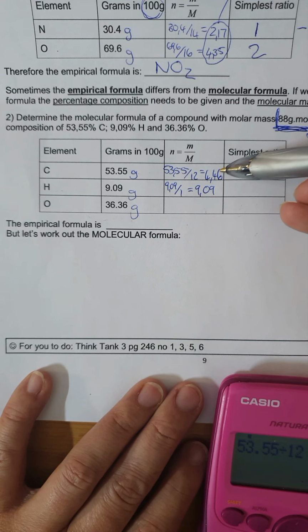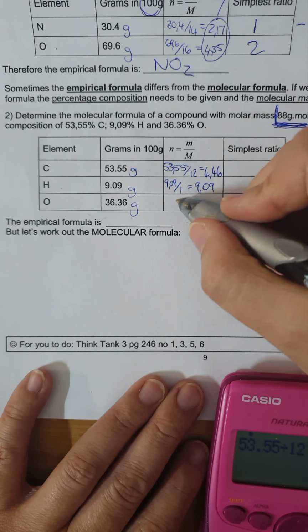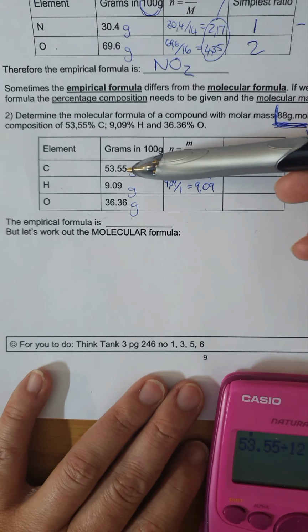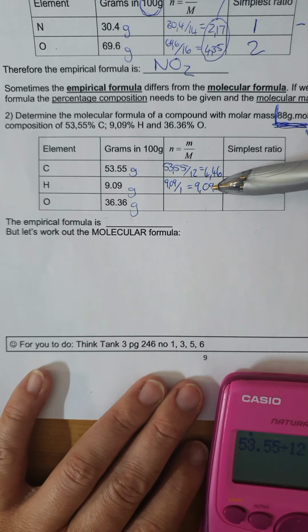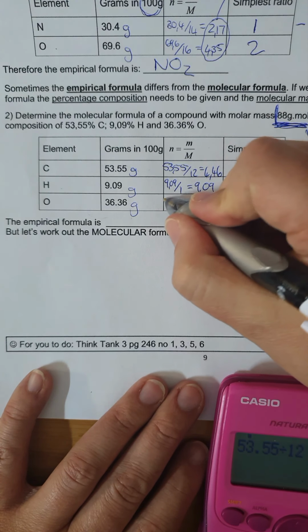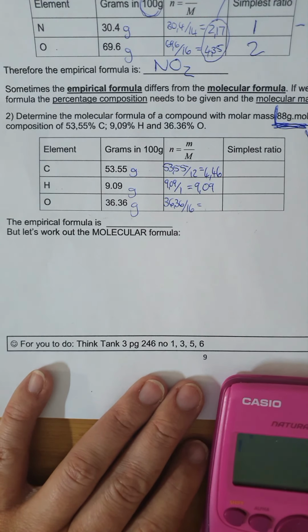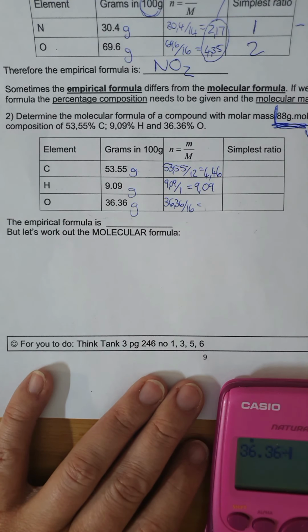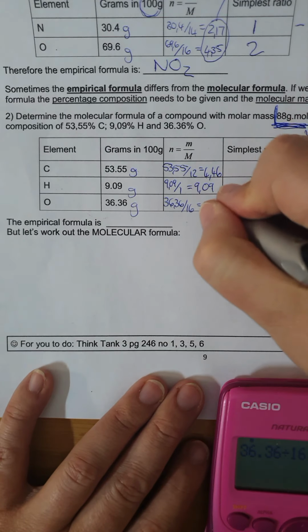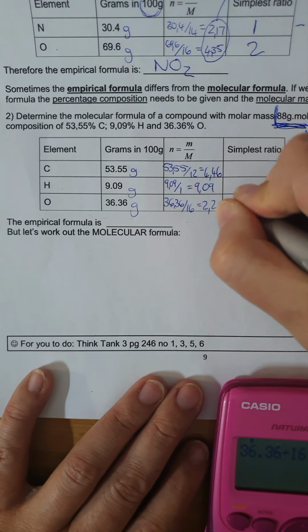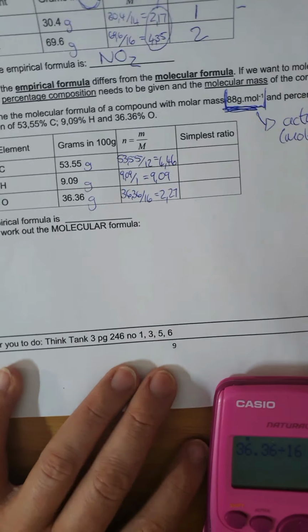Notice how the carbon's number of moles is less than our hydrogen moles. So you can see even though the mass of carbon was bigger, the number of moles of hydrogen was more. That's why we do it like this. And then 36.36 divided by 16, and I get 2.27.